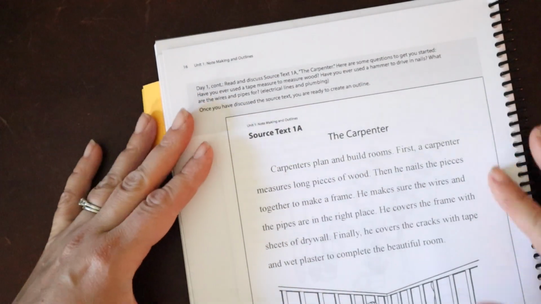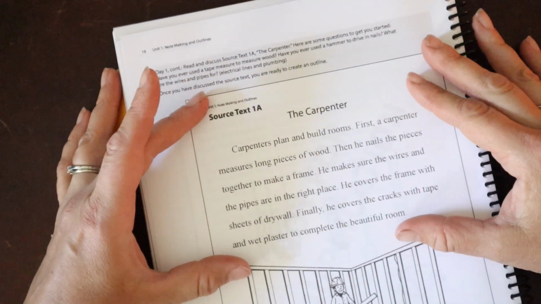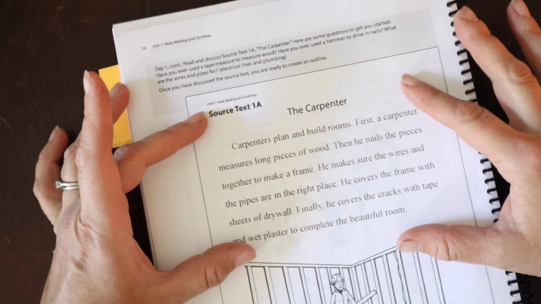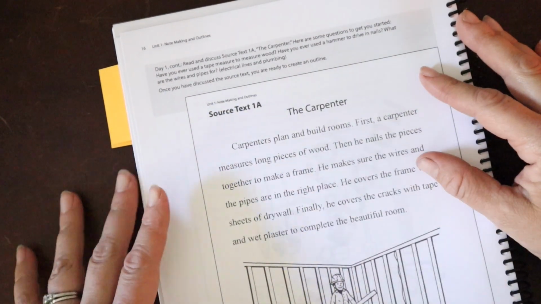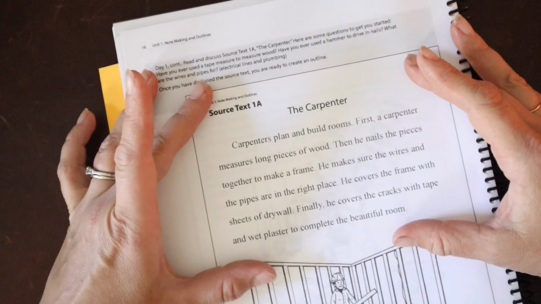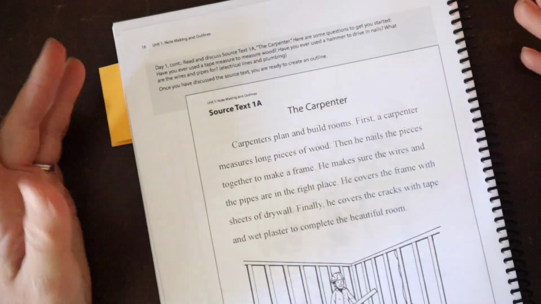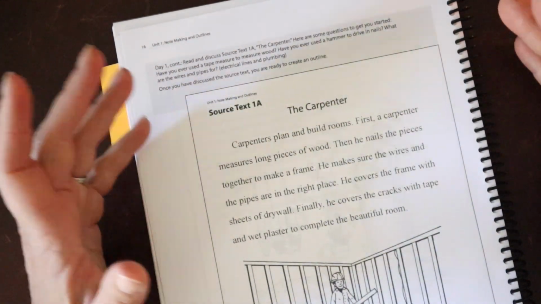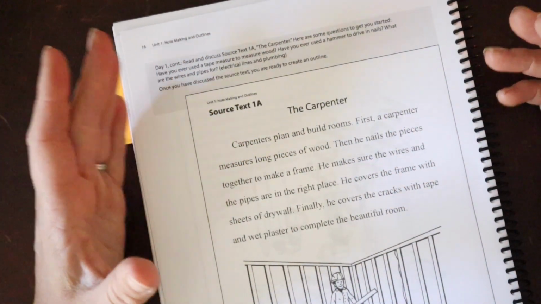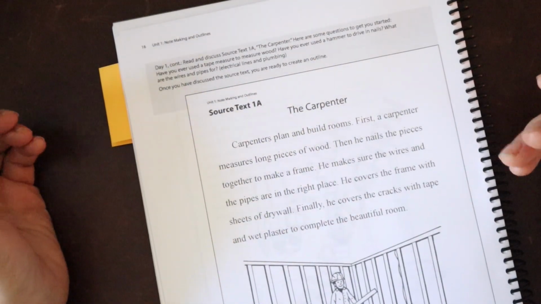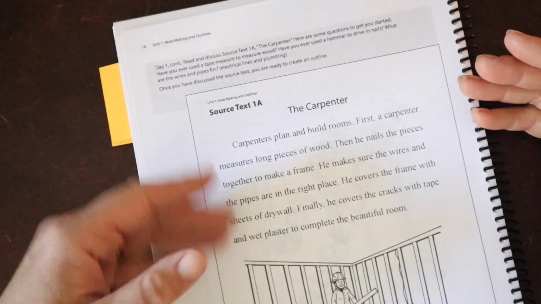And so this is a situation where, depending on your student, they might be capable of reading this independently themselves, or they might not be. Either one is fine. You can still use this program to begin teaching the IEW structure and how to outline things and summarize things, even if your child is not reading fluently enough to do this passage.